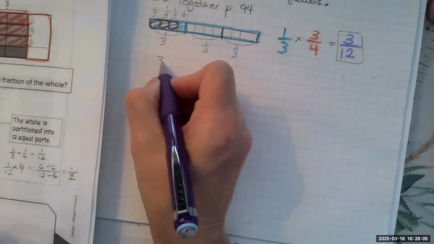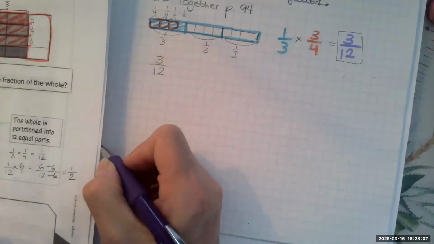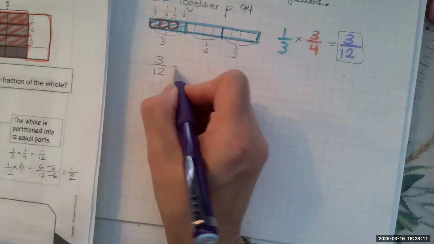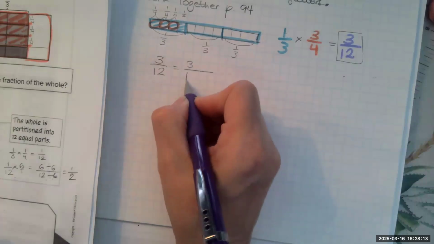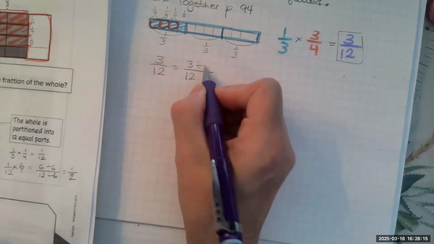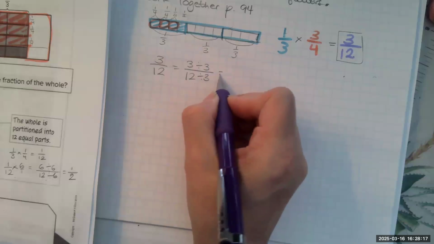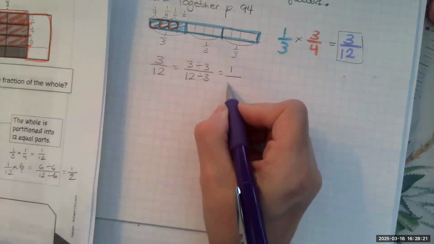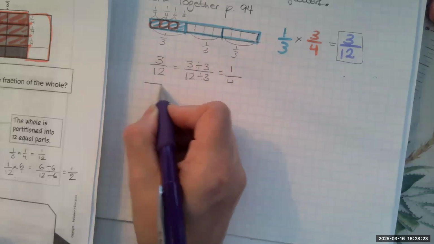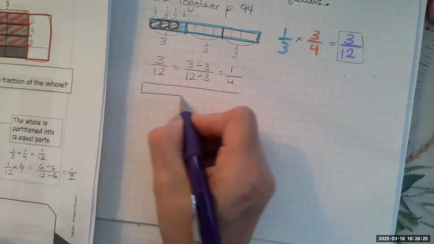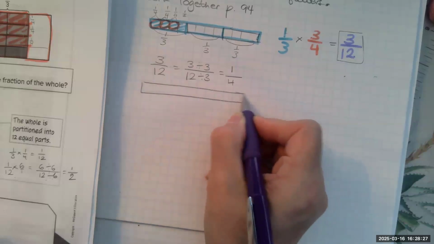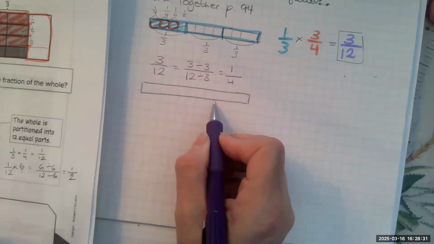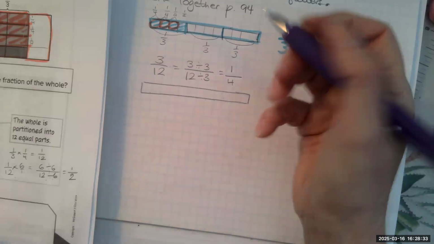Could I simplify 3/12? What would I get? Let's see. Divide both by 3. I would get 1, 3 divided by 3, 1, 12 divided by 3, 4. Let's see if we can divide that whole into 4 parts, because it's 1, 2, 3, 4, 5, 6, 7, 8, 9, 10, 11, 12. Ooh.